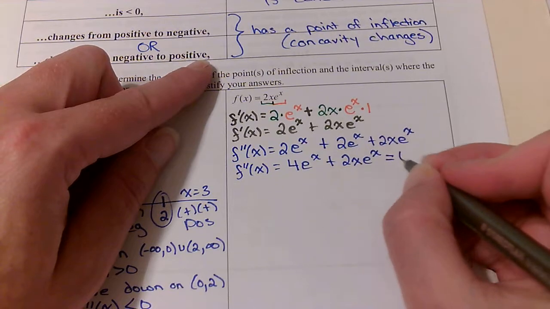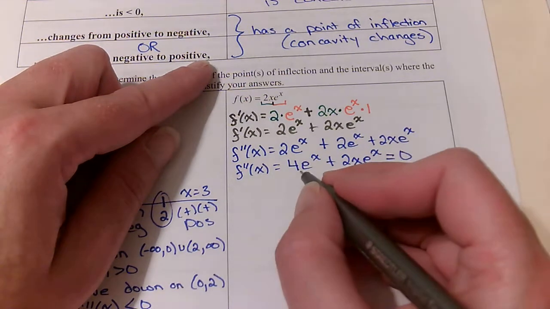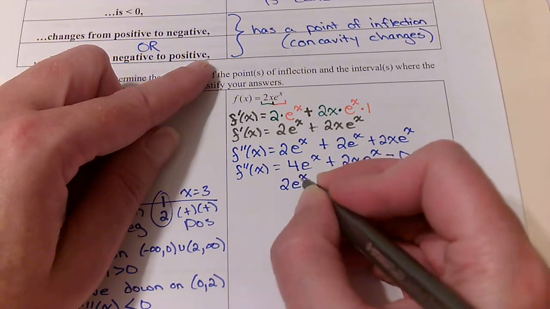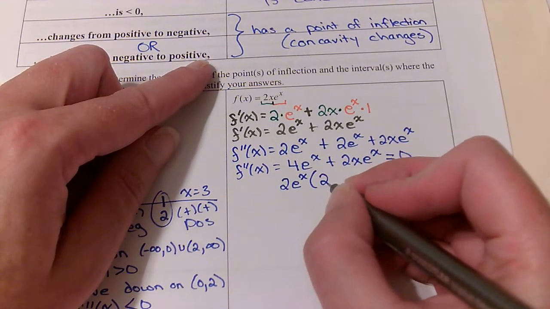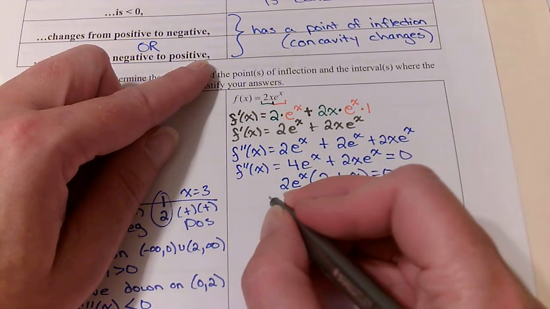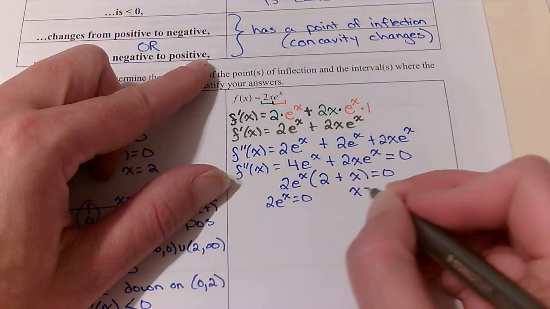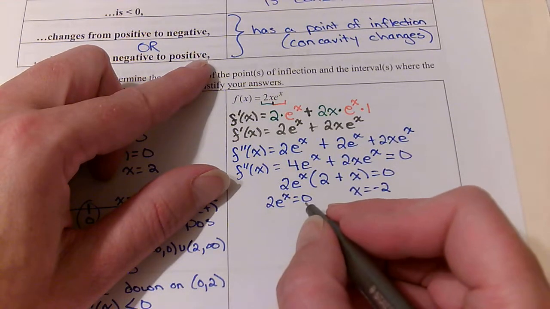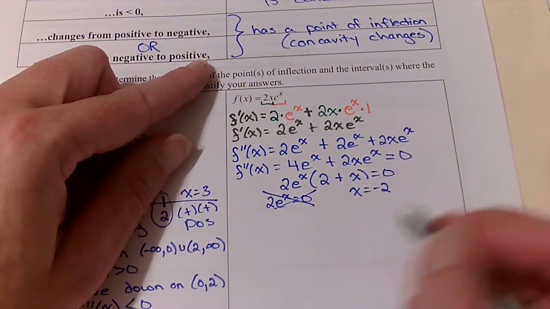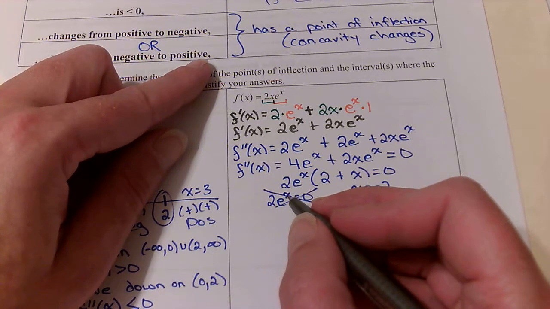And I want to know when that equals 0. I think there's something I can factor out. They both have a 2, and they both have e to the x. That leaves me with 2 plus x. So if I set each of my factors equal to 0, that one's going to give me -2. That's easy. This is never actually going to be 0. So it's of no concern to me, because e to the x, there is nothing I can put in that exponent that gives me 0. Ever, ever, ever.